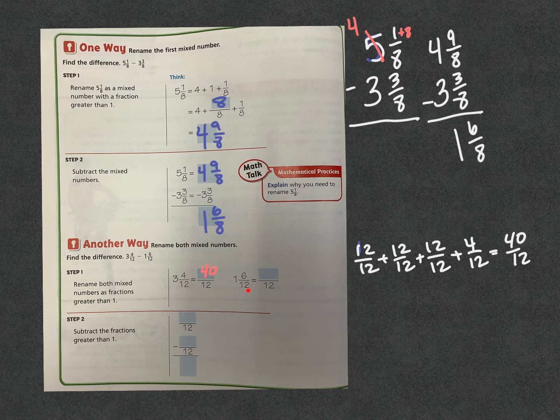Then we have 1 times 12 is 12, plus 6 more is 18. I will show that visually in case you need to see it. I'm doing this 1 cut into 12 pieces, so it's 12 twelfths, plus, this is equivalent to 1, right? Plus this 6 twelfths equals 18 twelfths.